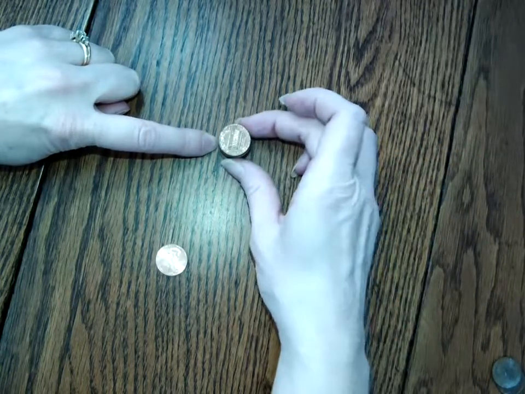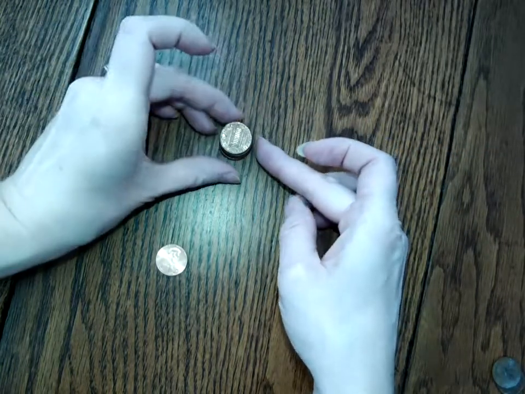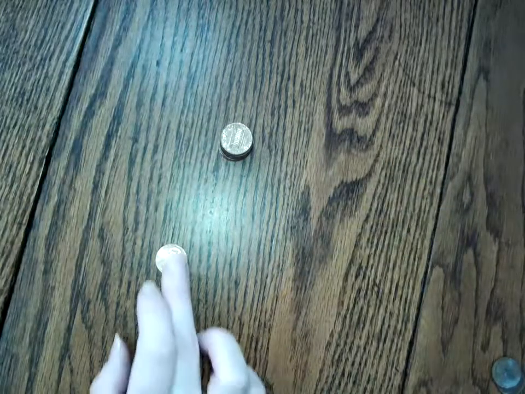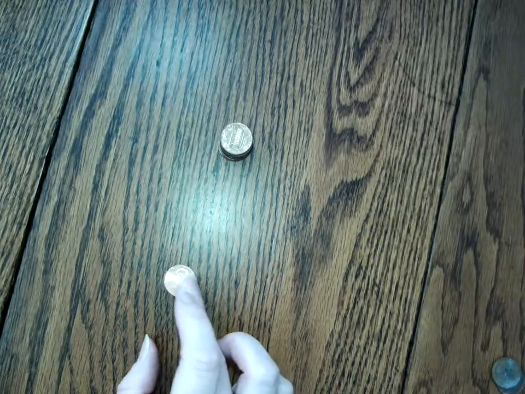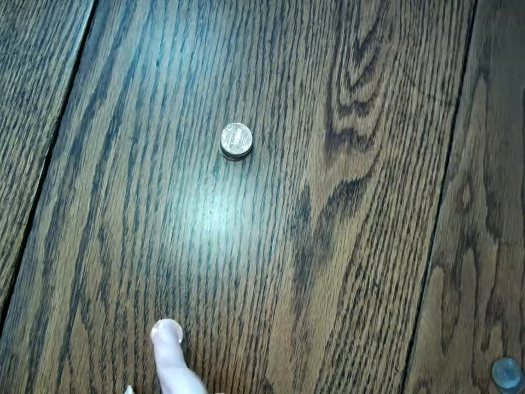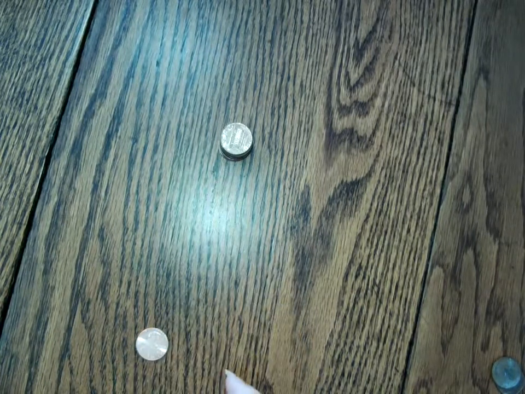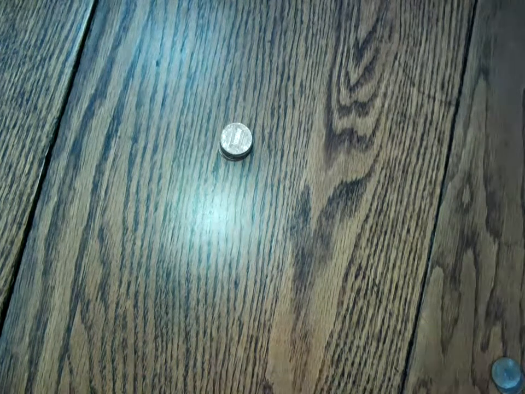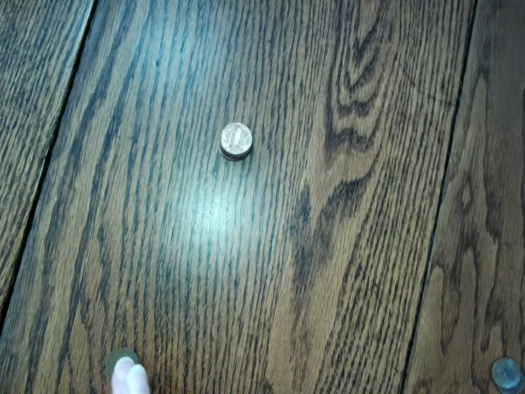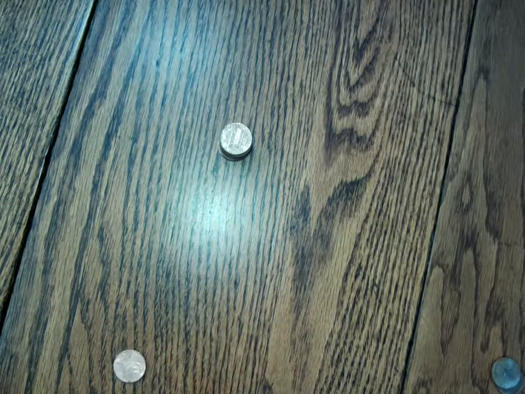So let's see if I can do it. I tried this a few times before my live video, and it did take me a couple tries to get it to work. So I'm going to flick the penny and aim right for the bottom. So let's see if I can do it. Ready? Whoops. Let me try again. I feel like it's kind of like a sport. I'm not that good at sports. So maybe I got to keep trying until I get it.